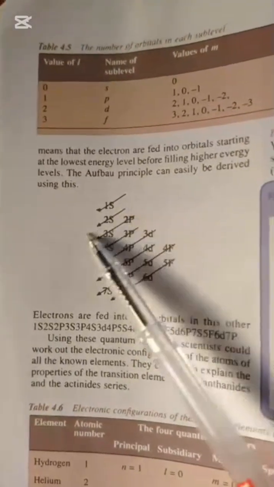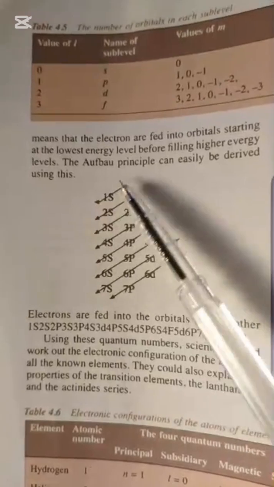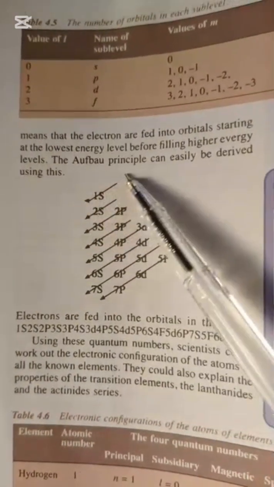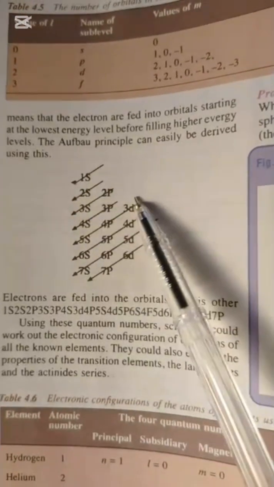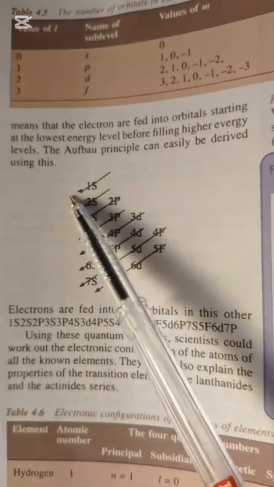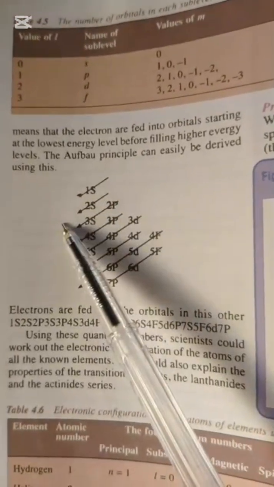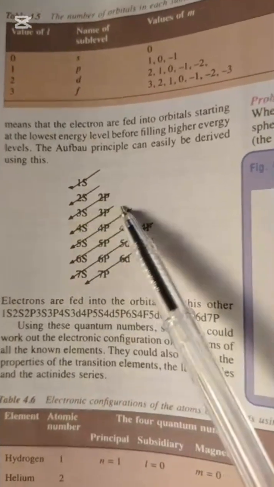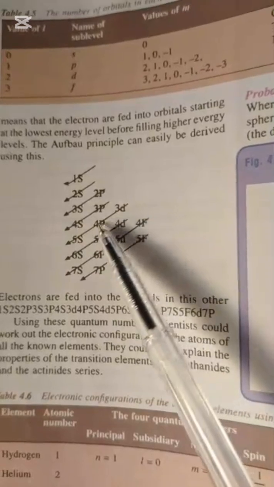All right, now this is the Aufbau diagram. This diagram helps us to see how the electrons fit into the energy levels. When you draw this, 1 stands for n equals 1, the first energy level, 2 is for the second energy level, and 3 is the third energy level. This arrow says 1s. The 1s orbital will be filled before the 2s. After 2s, the electrons go into 2p before 3s, then 3p before 4s, 3d, like that. So this is the Aufbau chart, which explains the Aufbau principle.